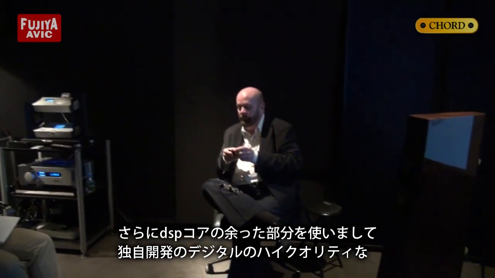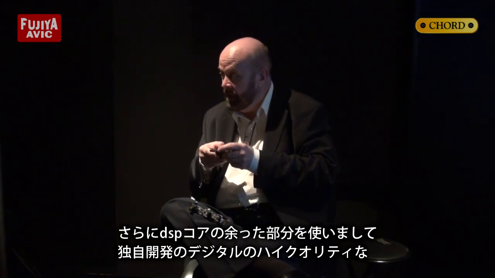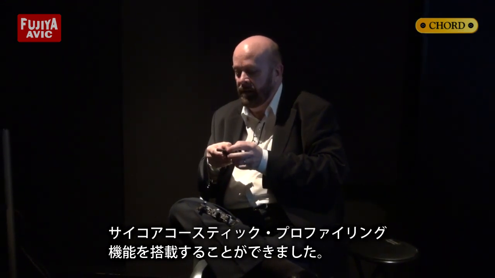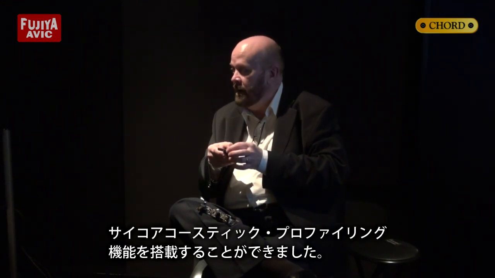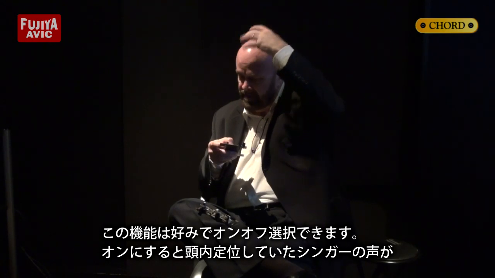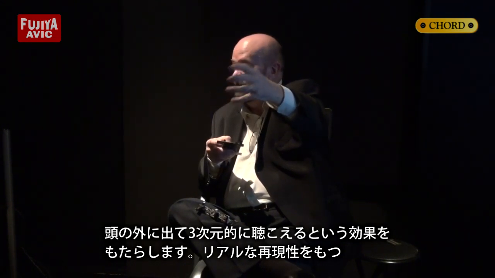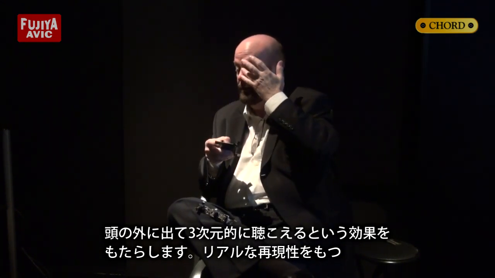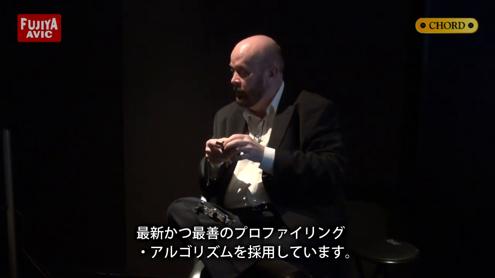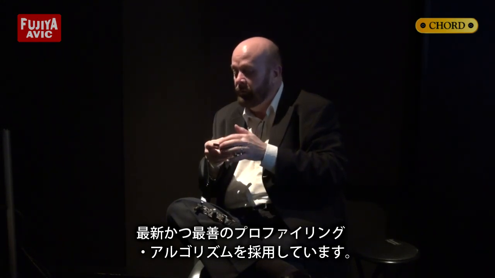In addition, we have got another feature that we built into the product. Because there were spare DSP cores available, we've been able to build a digital, high quality psychoacoustic profiling system that, if you wish, you can press a button and it pops the singer, who is normally residing there in the center of your head, out in front of you. It does this quite realistically, and we're using the very, very best and latest psychoacoustic profiling that is available. So we've got that also in the product as an option.